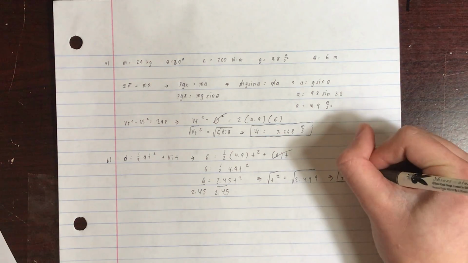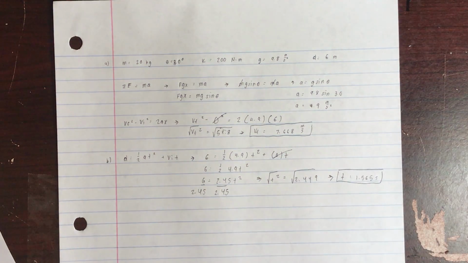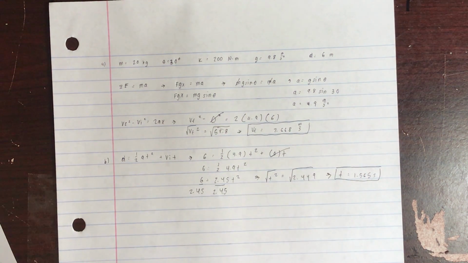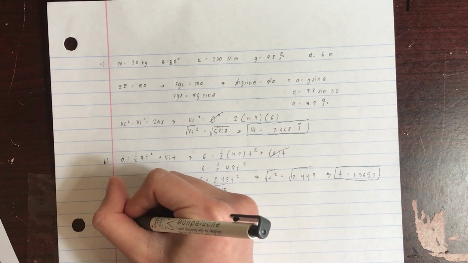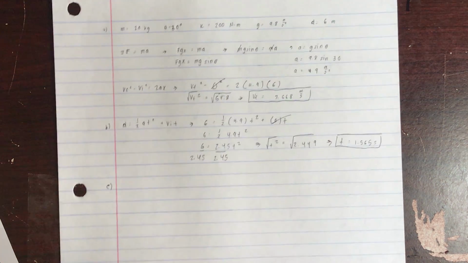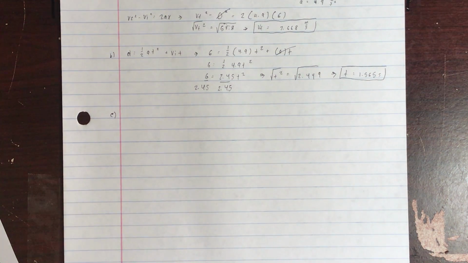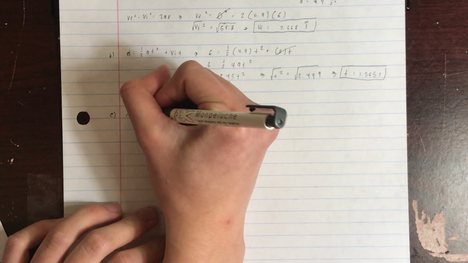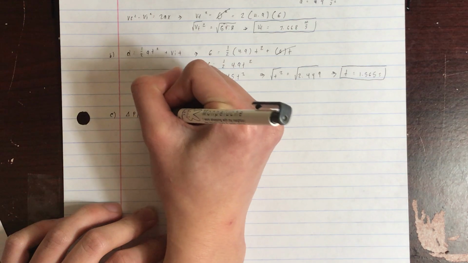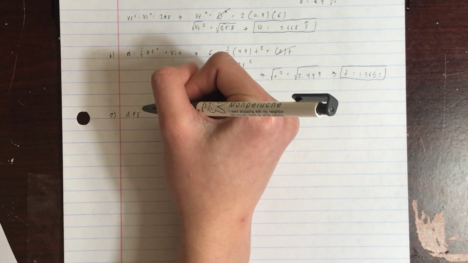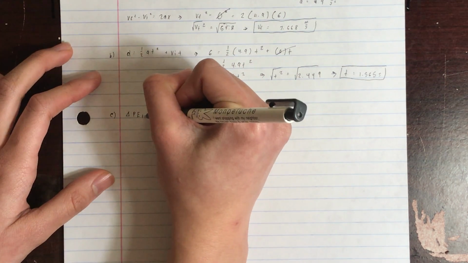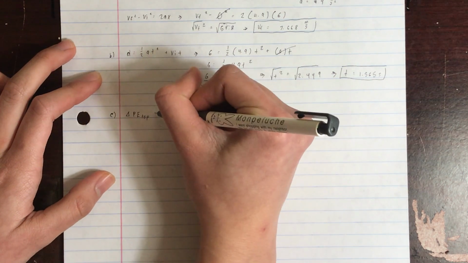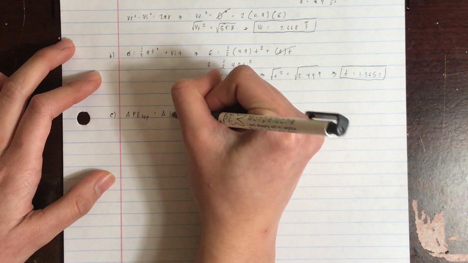So that's part B. Part C asks us to find the distance that the spring has been compressed when the block comes to rest. So, using conservation of energy, the change in potential energy from when the block was at rest at the top of the incline, which we'll denote as PE top, is equal to the change in the potential energy of the spring.